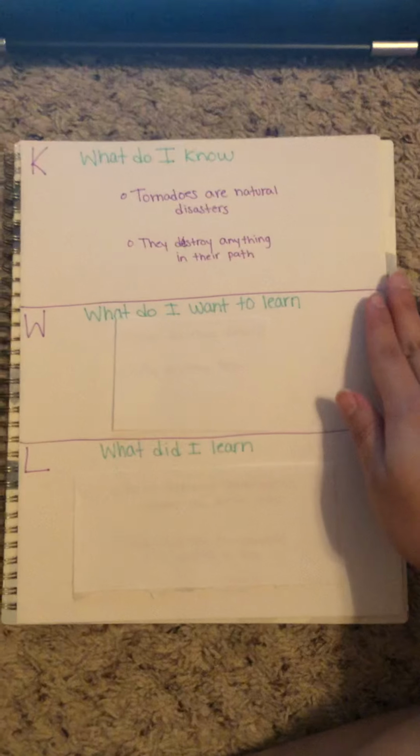So for the first part, make sure you pause it to write your own ones. Write 1 or 2. For the first one, we're going to do what do I know. So for mine, I wrote that tornadoes are natural disasters, and I know that tornadoes destroy anything in their path. So make sure you have your 1 or 2 examples.